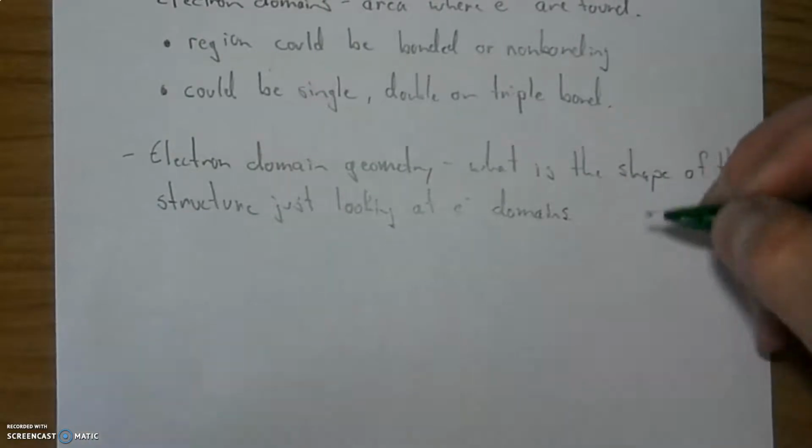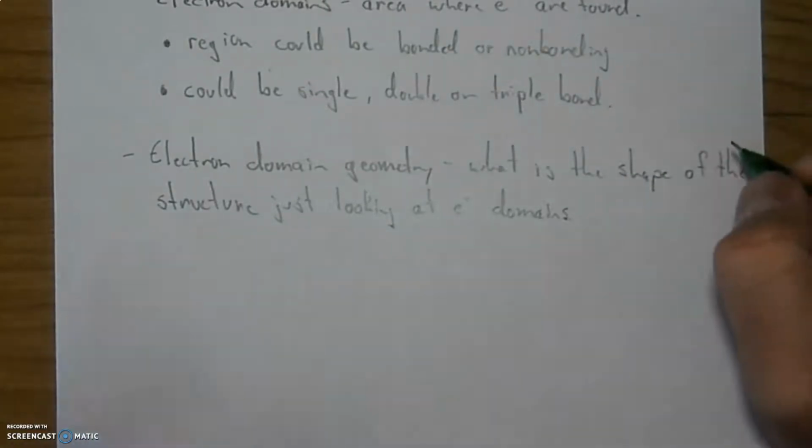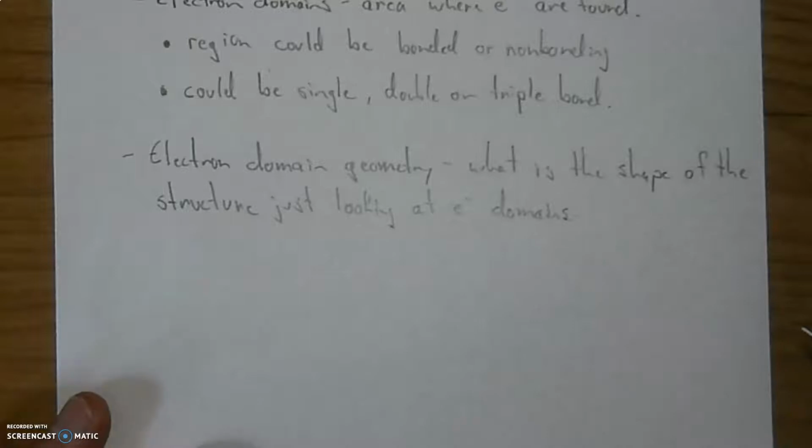So I'm looking as if I can see the electrons out there. So I look at these different electron domains, and based on that, what is the shape?